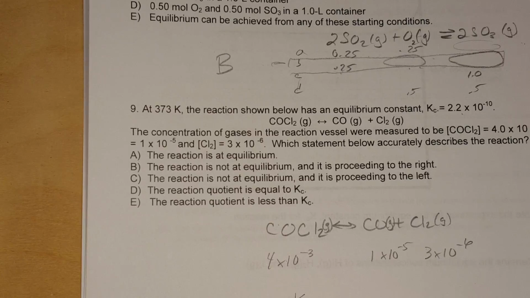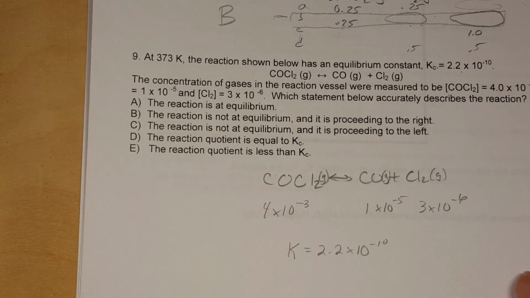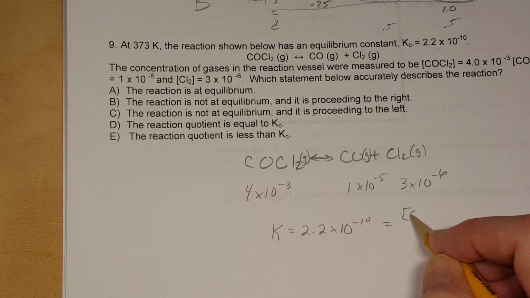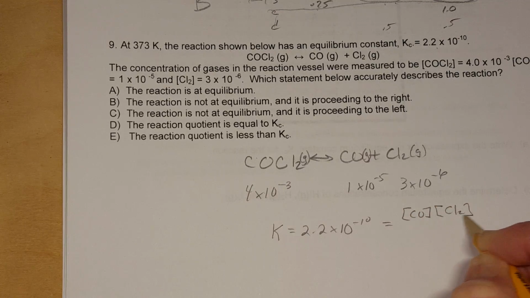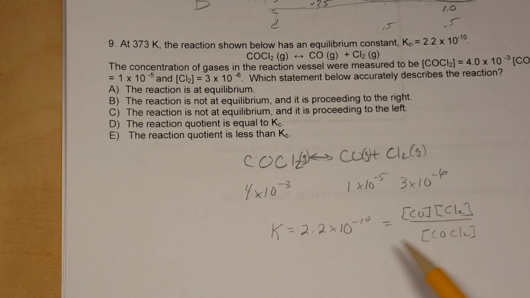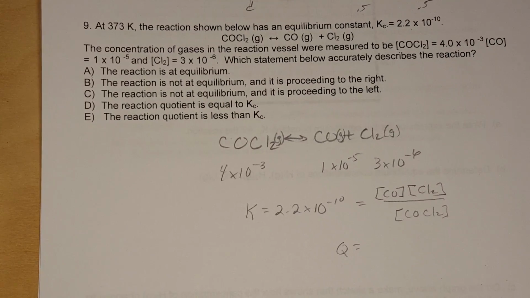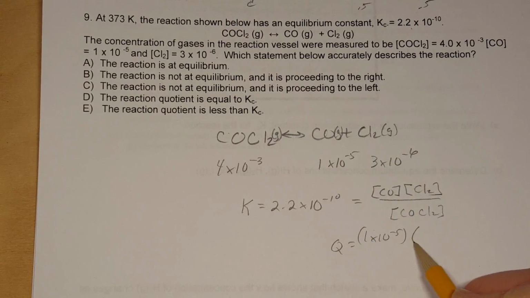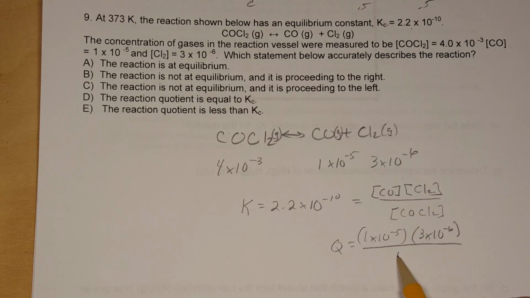So K is equal to 2.2 times 10 to the minus 10. And what we're actually going to find is Q. We know that the equilibrium expression would be CO times Cl2 over COCl2. But since we're putting in known values, we'll call it Q, because we don't know if we're at equilibrium. So we're going to put in CO, 1 times 10 to the minus 5, Cl2, 3 times 10 to the minus 6, divided by 4 times 10 to the minus 3.